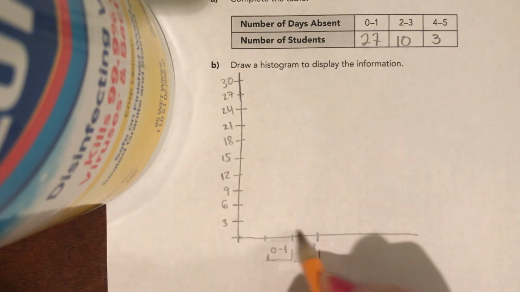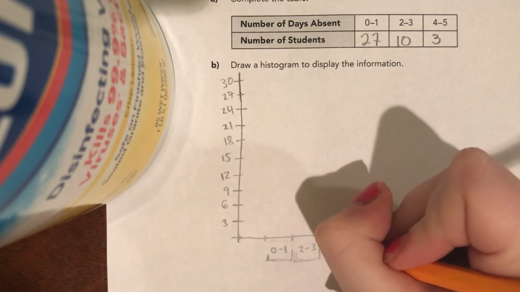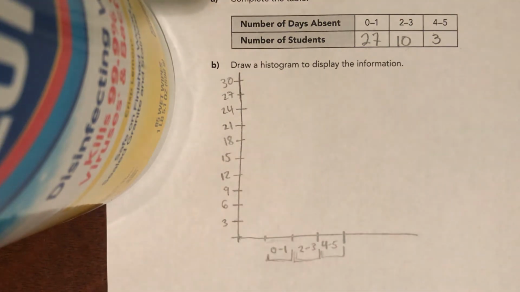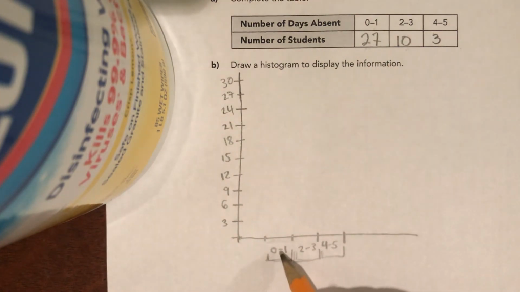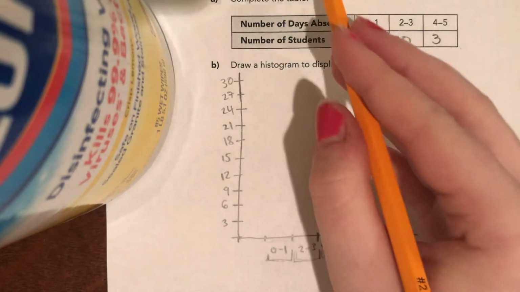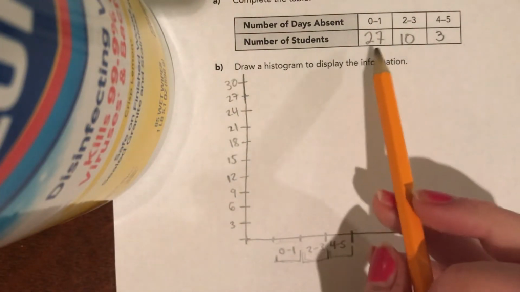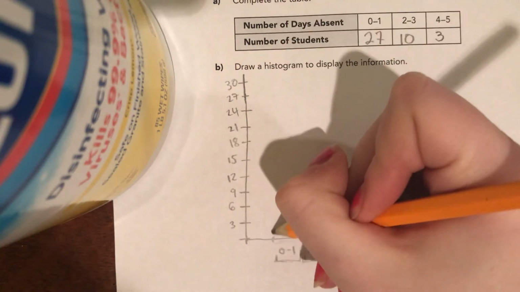And it, again, is an interval of our little range here. And the next one is going to be our 4 to 5. Great. Let's check. How many students were absent between 0 and 1 day? Well, we already found that. We found it from all of our data. We put it in this chart so we don't have to look at that gross pile of data anymore, and we have it organized. 27. So I'm going to go up to 27.